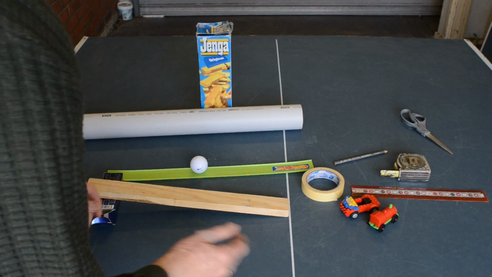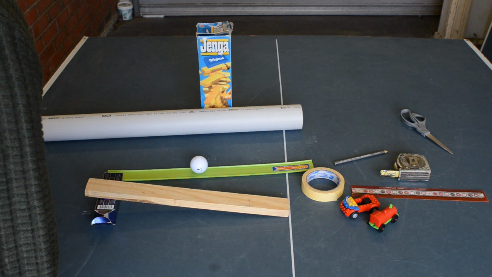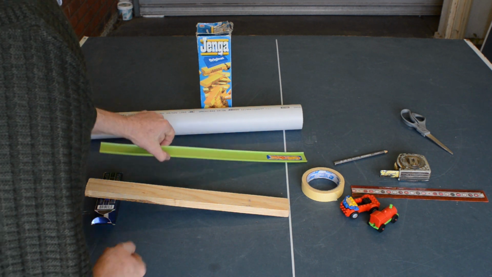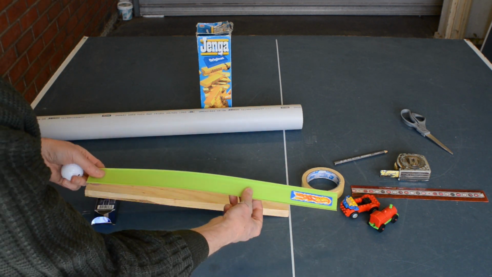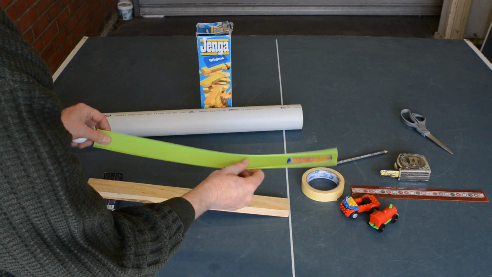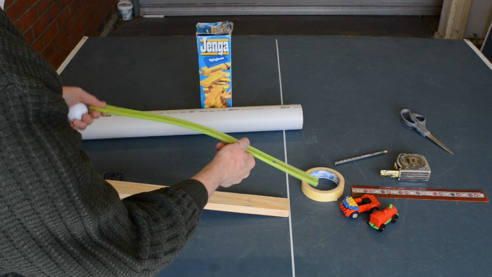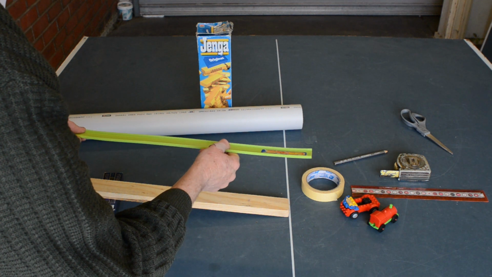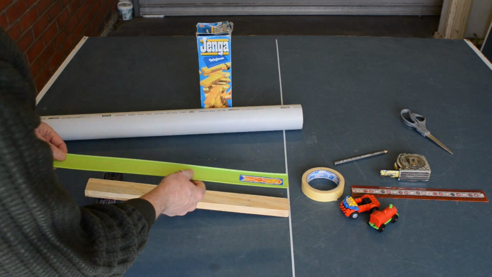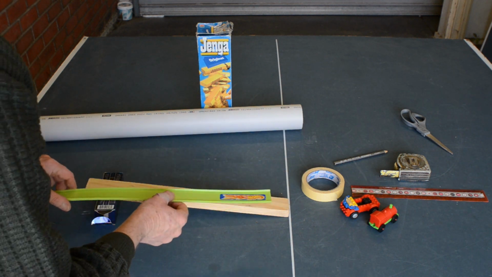Well kids, that was interesting. Let's have a look at some of the equipment we need for today's experiment. So here are some things that I've got for the experiment today. We're going to need a track, but I'm not going to use the car track because it's flexible like this. And we want something that's not flexible. The word for that is rigid. So we want something that is rigid.